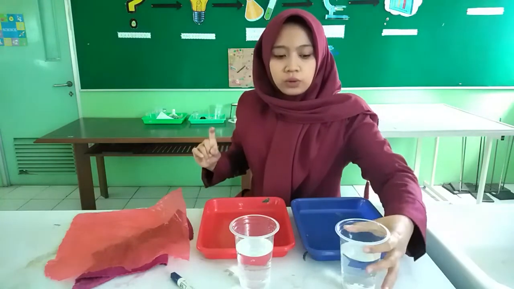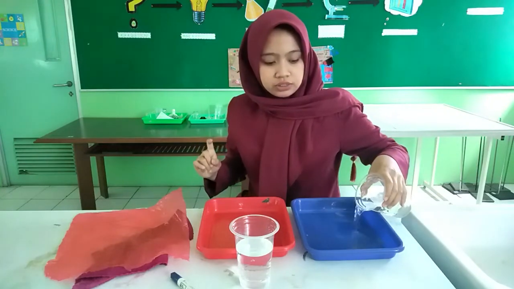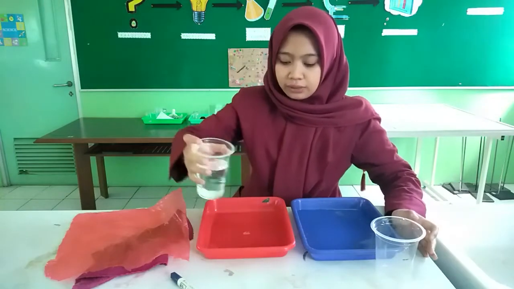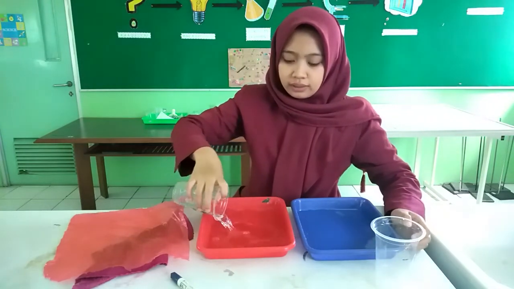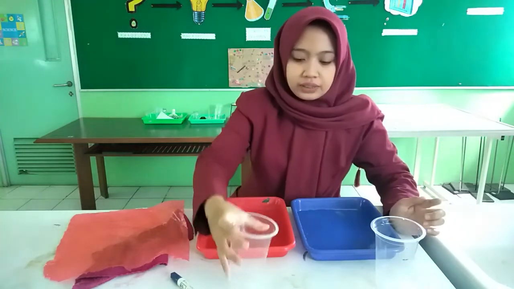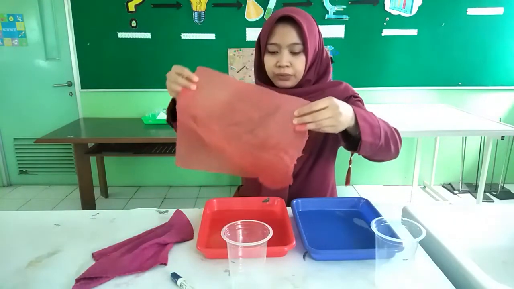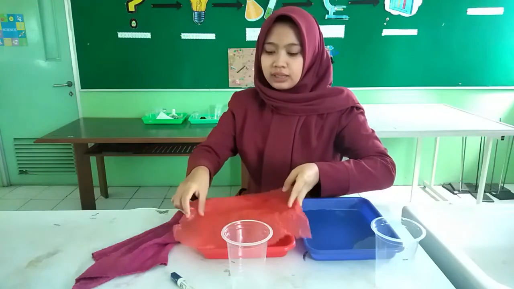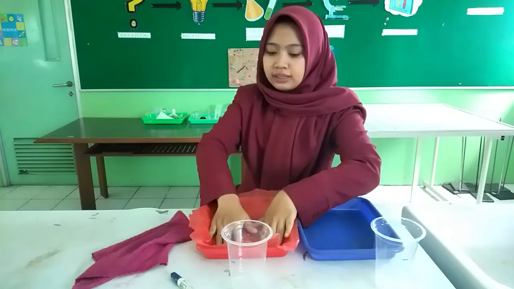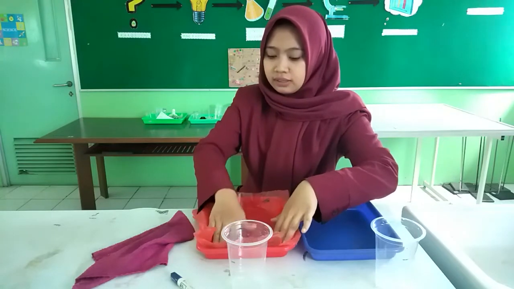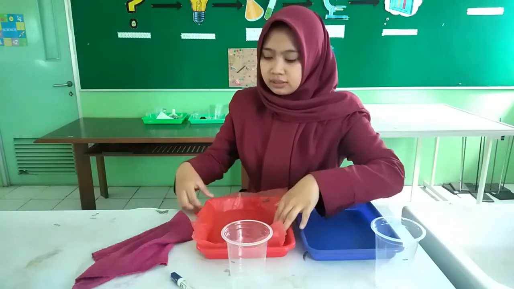Okay. Step 1, I will pour the water into the tray. And then I will do the same for this one. After that, I will put the plastic inside the first tray, like this.